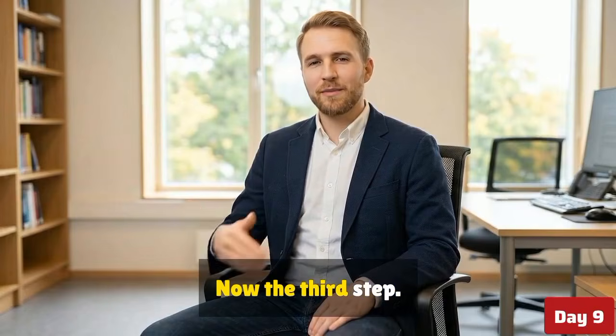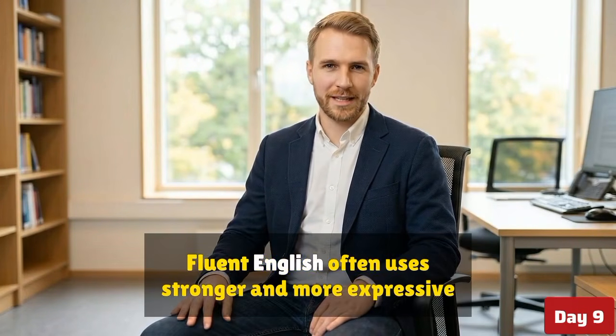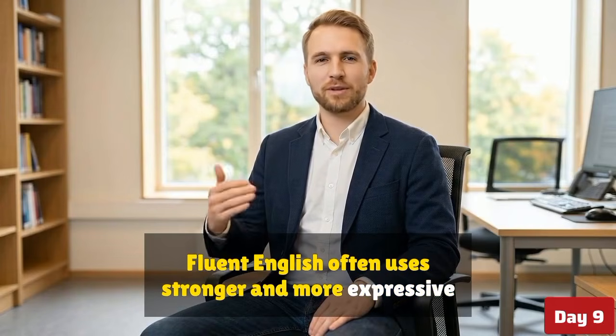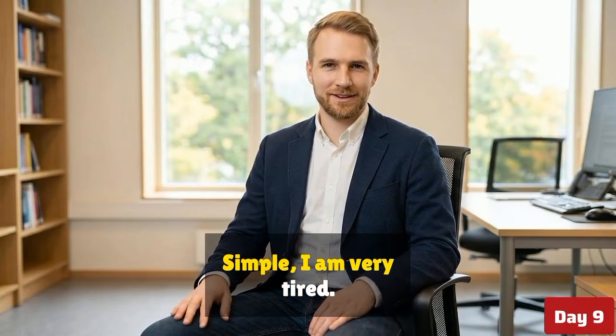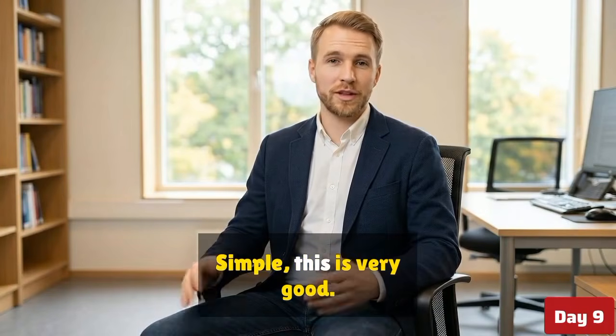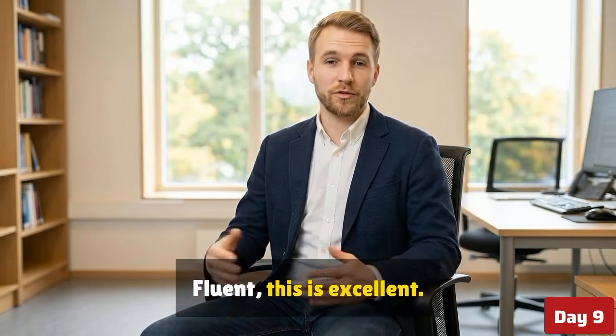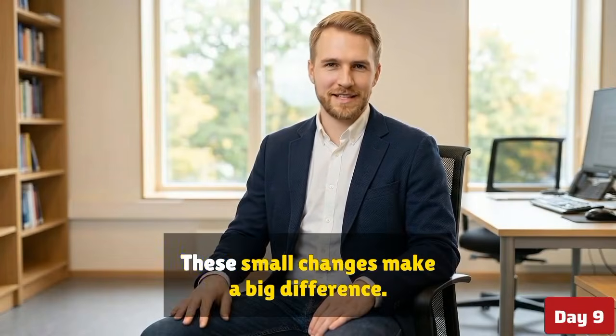Now the third step. Using better vocabulary. Fluent English often uses stronger and more expressive words. Simple, I am very happy. Fluent, I am delighted. Simple, I am very tired. Fluent, I am exhausted. Simple, this is very good. Fluent, this is excellent. These small changes make a big difference.